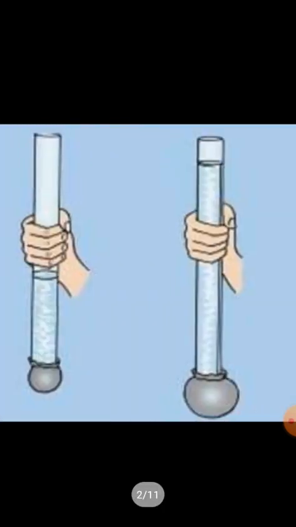Where do the liquids exert pressure? Let us study a few simple activities to know on which surface the liquids will exert pressure. Consider a transparent glass tube opened at both ends. Tie a good quality rubber balloon by stretching it over one end of the tube. Now, the tube should be kept in a vertical position by holding it in the middle.